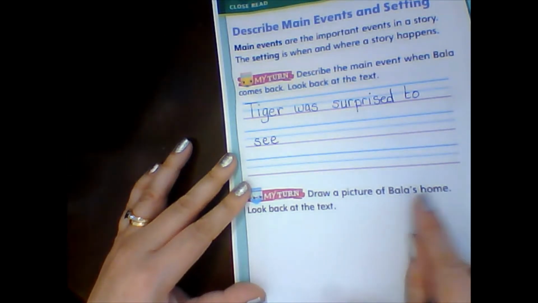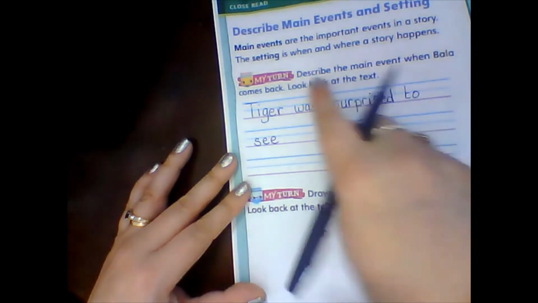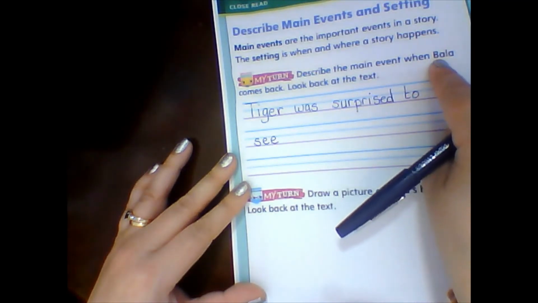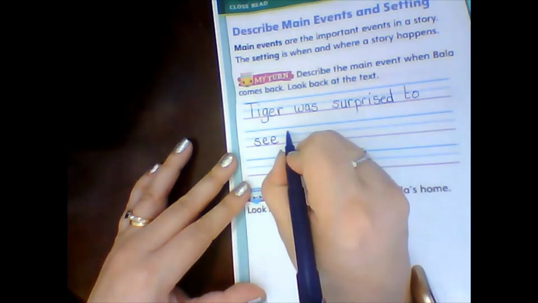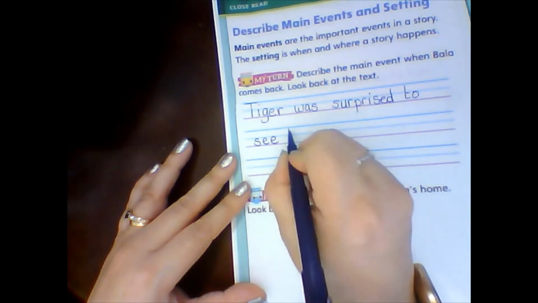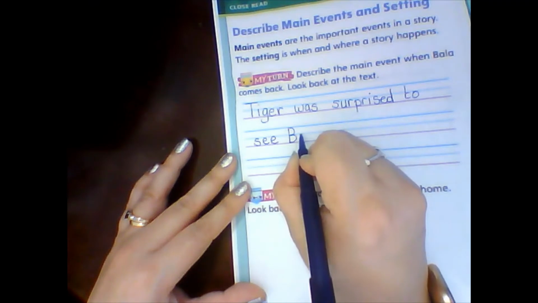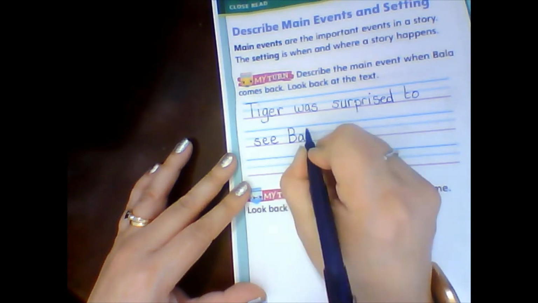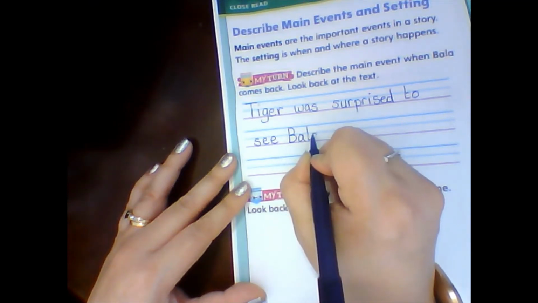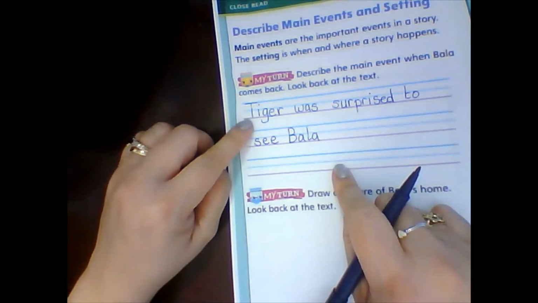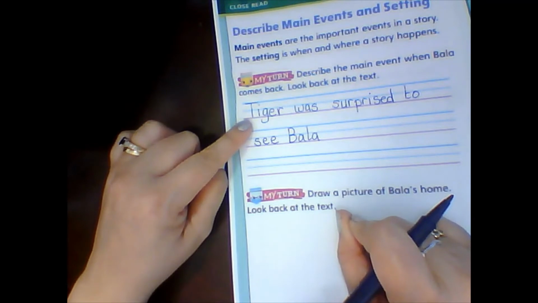Let's have a look in the text. Let's be detectives. Describe the main event when Bala, that's right. Remember, that's her name. So what do we need to use? Capital letter for her name. That's right. Now I have a capital letter to start my sentence.